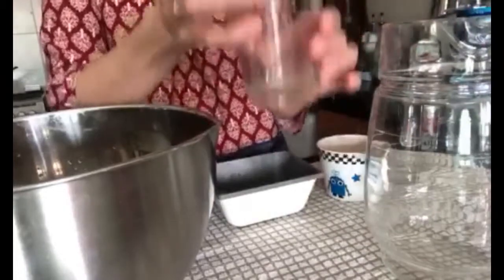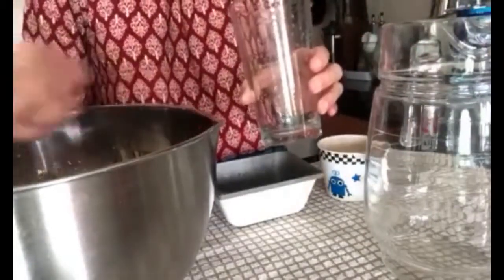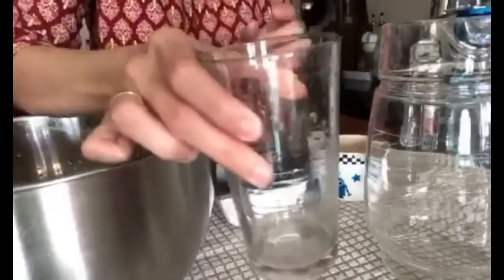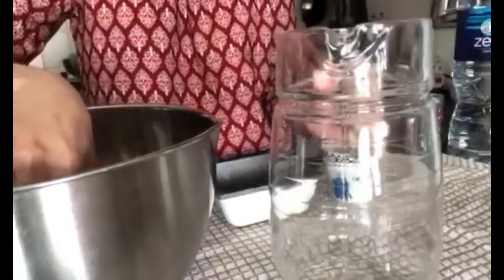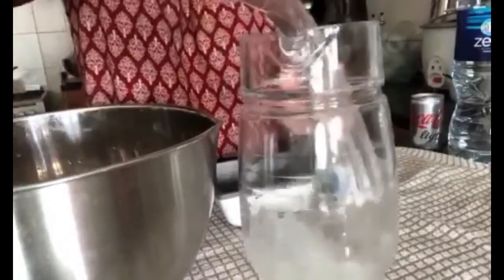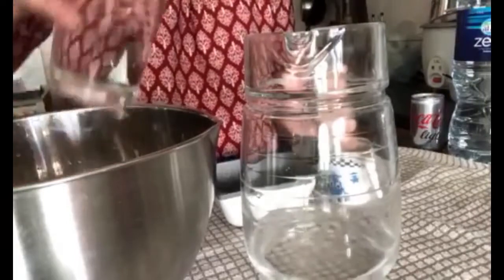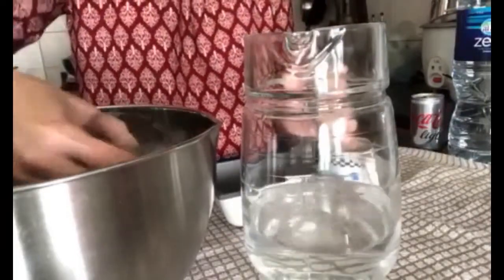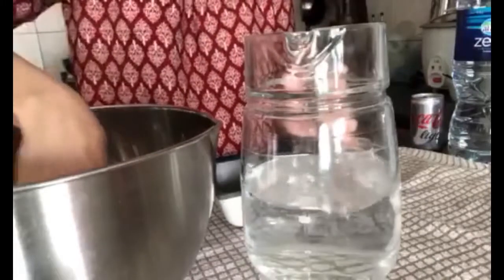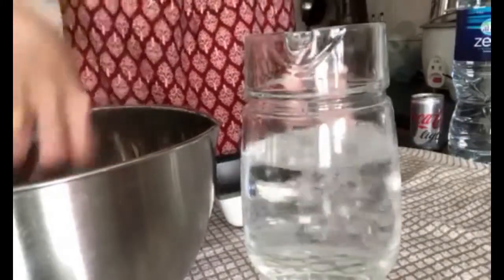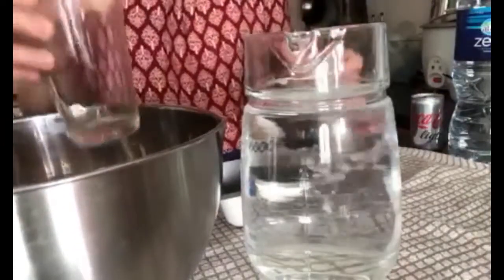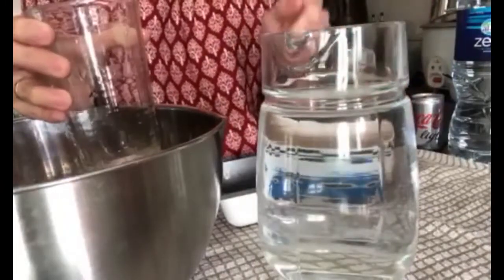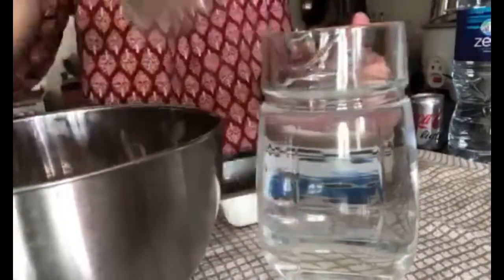For example, now in my mixing bowl, I have 2 liters of water here. Now let's see how many glasses full of water will fit in the glass jar. So I have 1, 2, 3, 4, 5. So it means the capacity of this glass jar is 5 full glasses, right?